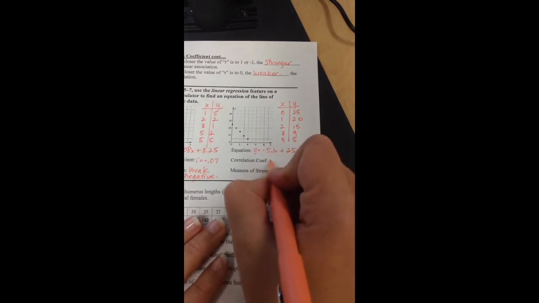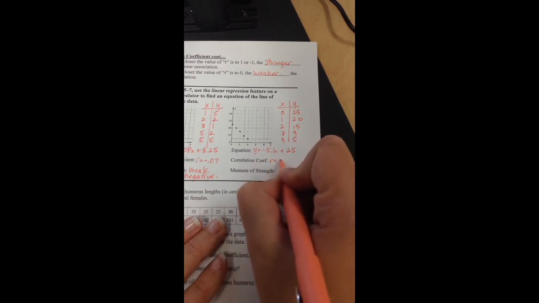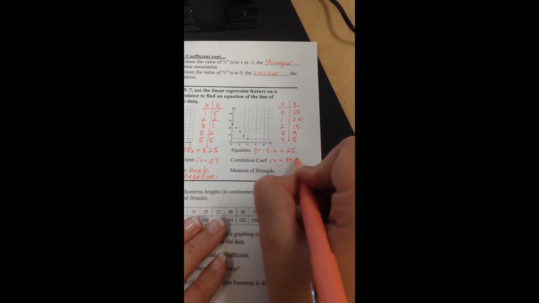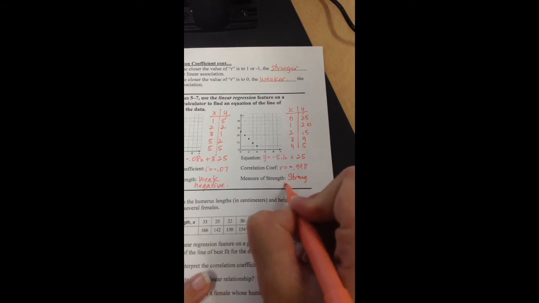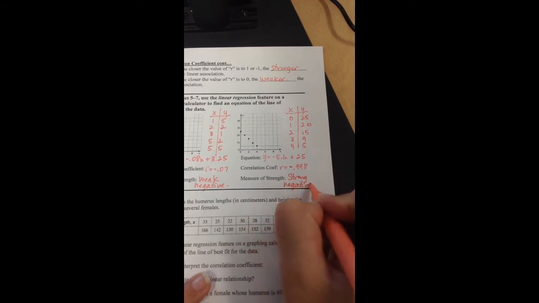Your R value should have been negative 0.998 or 999 if you rounded. Now, again, the measure of the strength, negative 0.998. The closer we get to -1, the stronger the correlation. 0.998 is about as close to -1 as you could possibly get. So that would be a strong negative correlation. Strong negative.